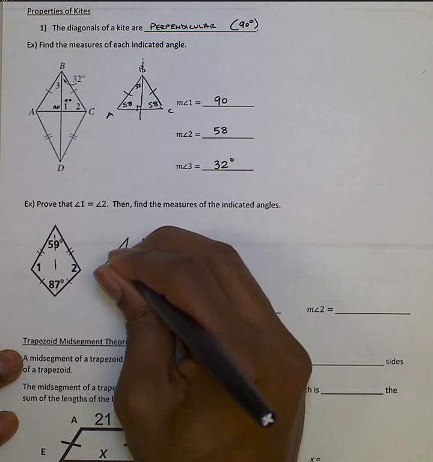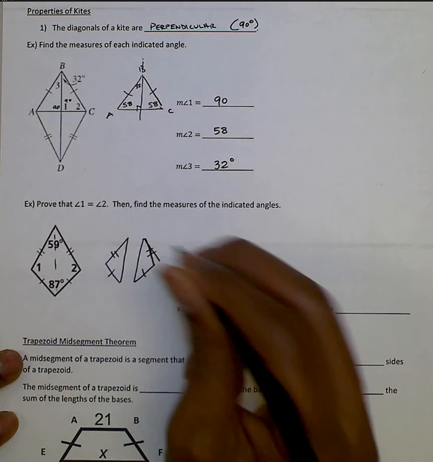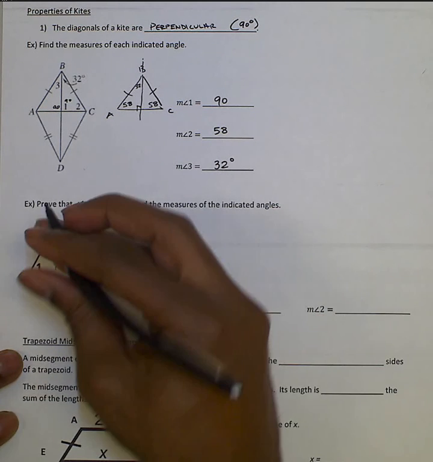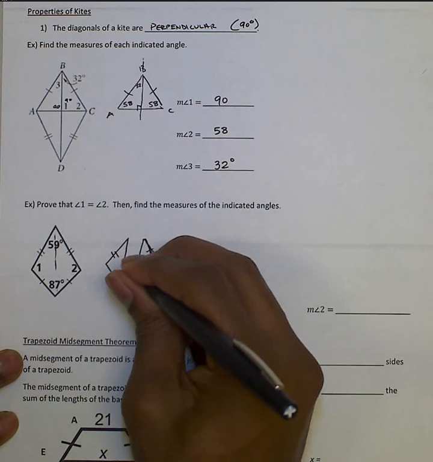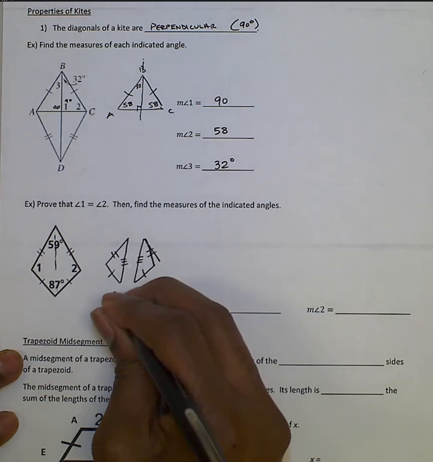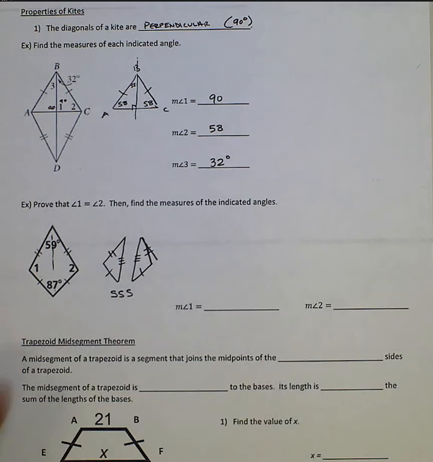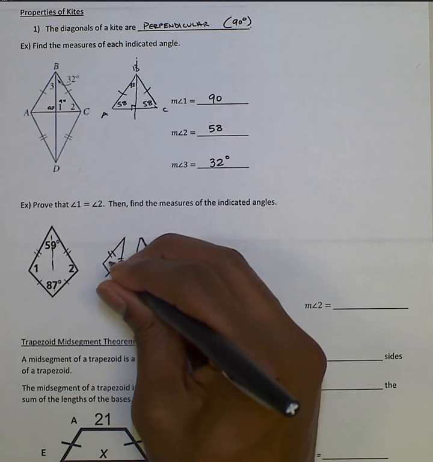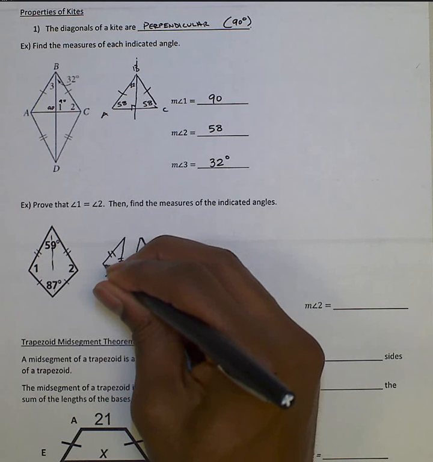What you should see is that we have these two sides already given to us as congruent. This middle side is a shared side. So we can see that the two triangles are congruent because of side, side, side congruency. Okay, so they have to be the same. Because they have to be the same, we can see that angle 1 and angle 2 are corresponding parts. So they will be the same.